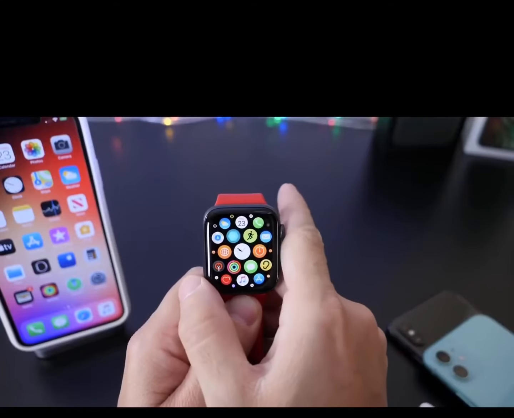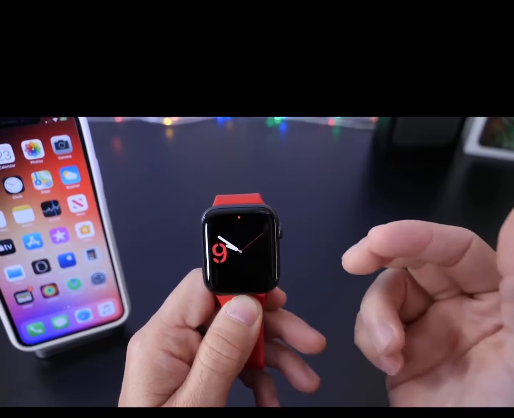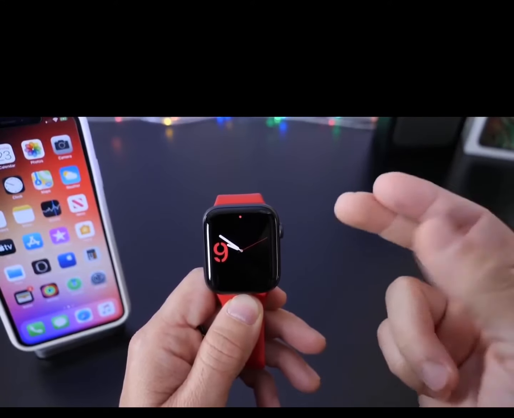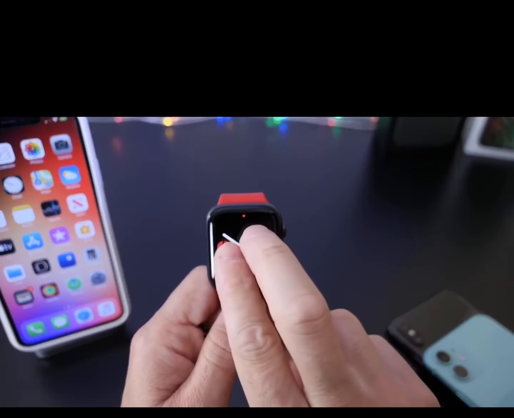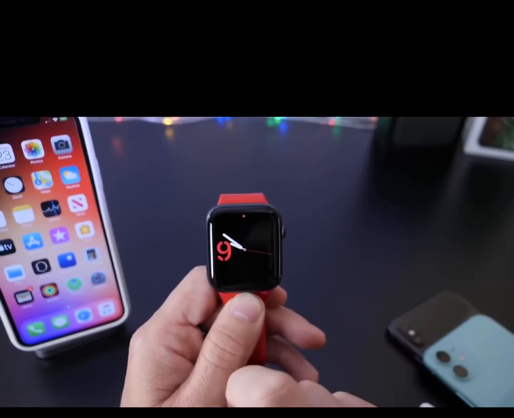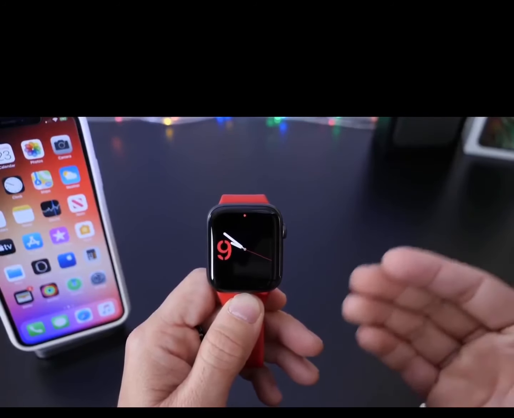I want to talk about Siri on the Apple Watch. Siri on the Apple Watch can actually read out the time to you by simply tapping and holding with 2 fingers on the home screen. So just like this, 9:51 a.m. Siri would read the time out loud to you.